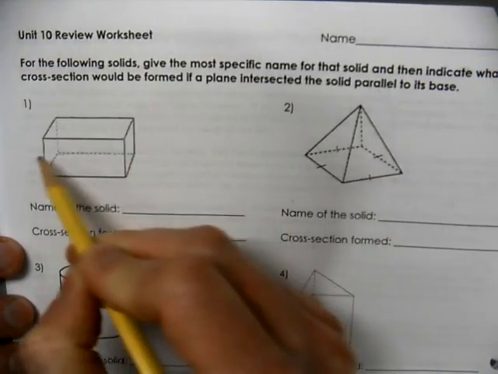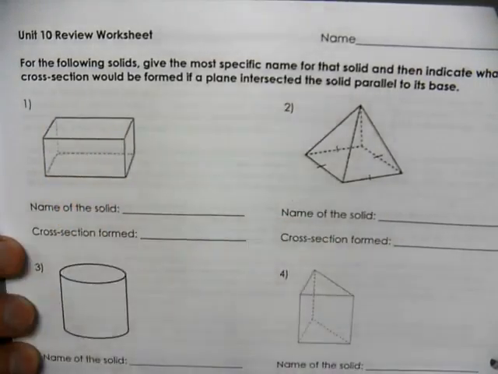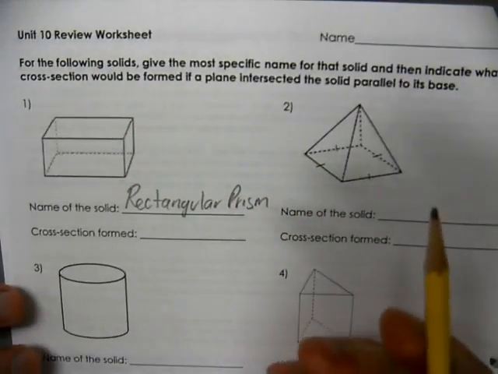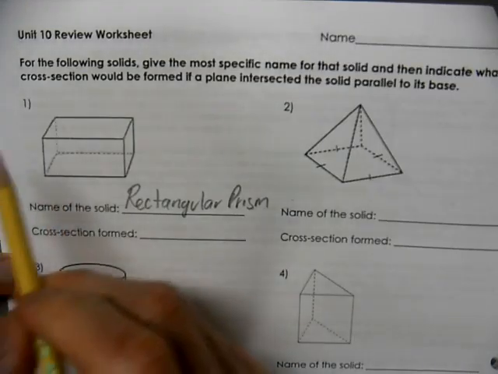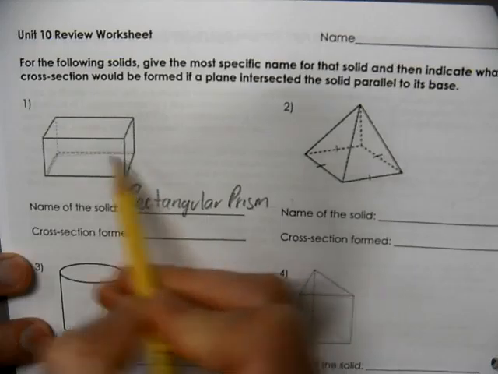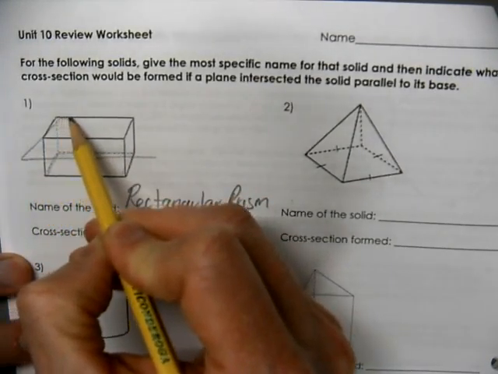And we notice rectangles going up the sides. So we call that a rectangular prism. Our cross section, we're going to be parallel to our base. And if we call the base on the bottom, we're going to be parallel to that.